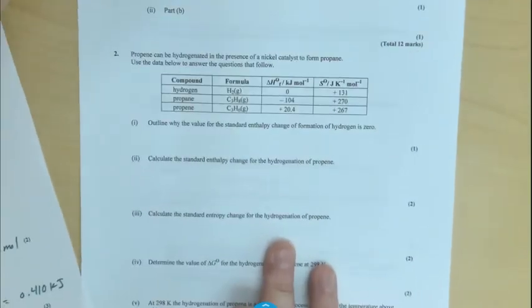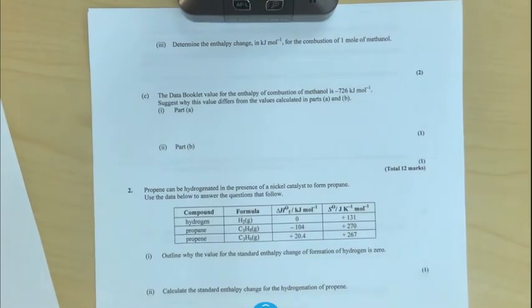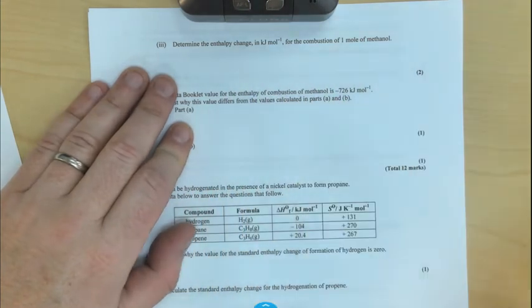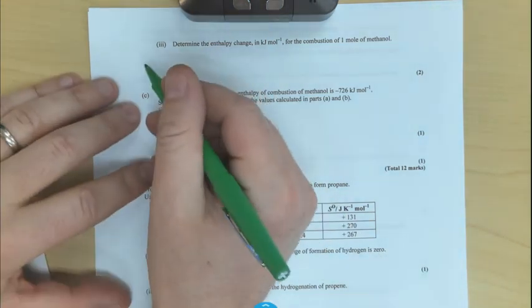All right, moving right along. Continuing with the same problem, it now says, come on, you gotta be able to see that. There we go. Determine the enthalpy change in kilojoules per mole for the combustion of 1 mole of methanol. So this is just the next part of the problem. This is a long multi-step problem, as you can see.